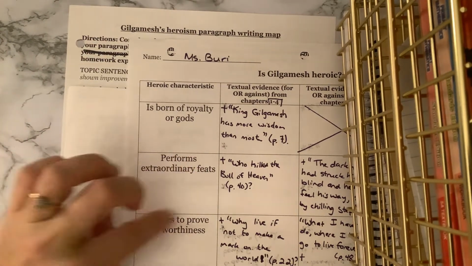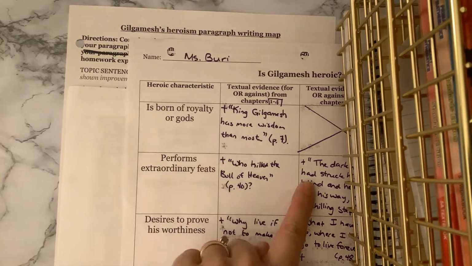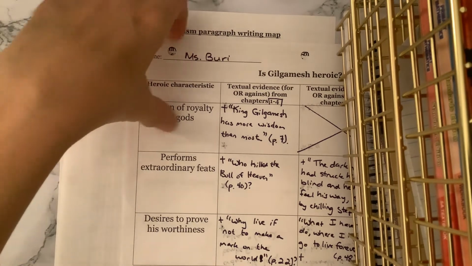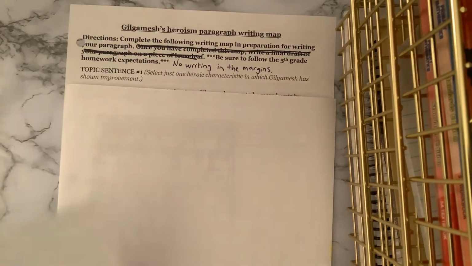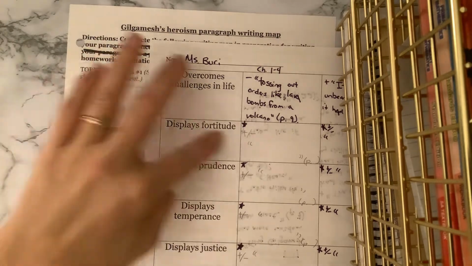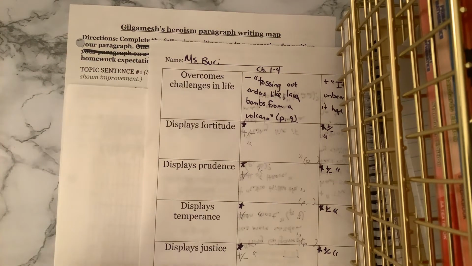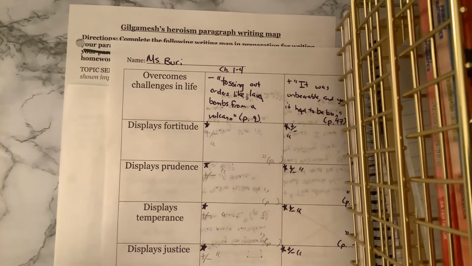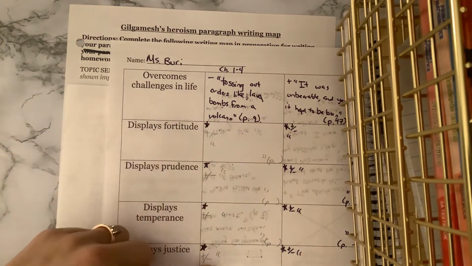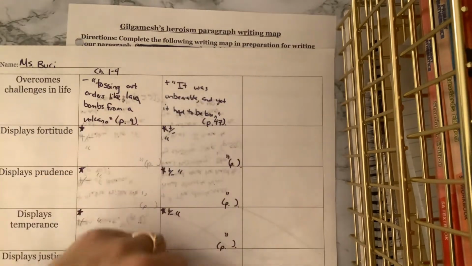Probably neither this nor this, because again, you can see we have pluses. And so what we're really looking for is a characteristic where it starts with a minus symbol and then moves to a plus symbol. So as I'm thinking about this, you're probably going to be selecting one of your virtues, okay? So what you want to do is really find a virtue where it's a minus symbol here, but a plus symbol here.